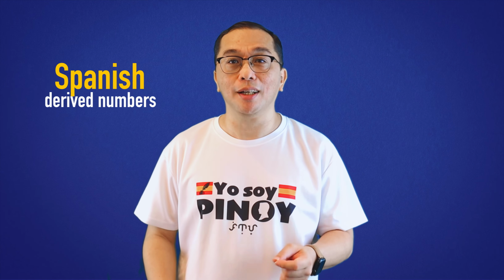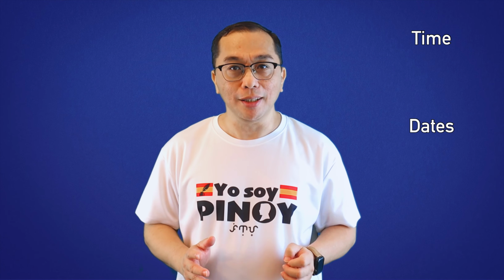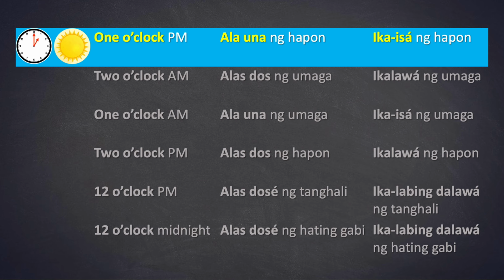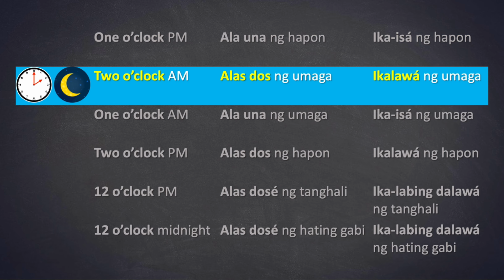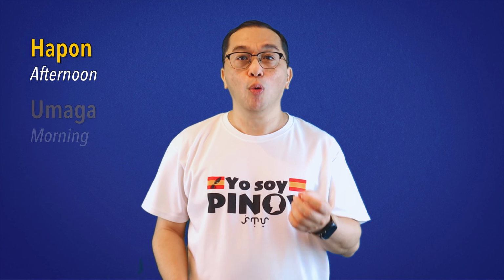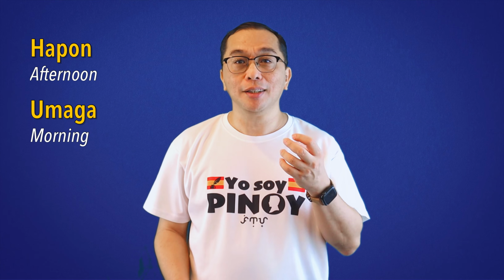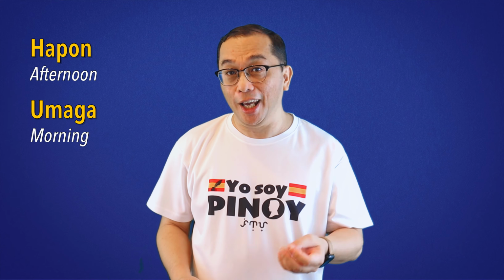Spanish-derived numbers are generally used for telling time and telling dates. But it doesn't mean Filipinos do not use Tagalog in telling time and telling dates. It's just that Spanish-derived numbers are used more for these purposes. For example, 1:00 p.m., alauna ng hapon, ika-isa ng hapon. 2:00 a.m., alas dos ng umaga, ikalawa ng umaga. Hapon is afternoon, while umaga is morning. In Tagalog, the part of the day is mentioned all the time. It's like saying AM and PM.